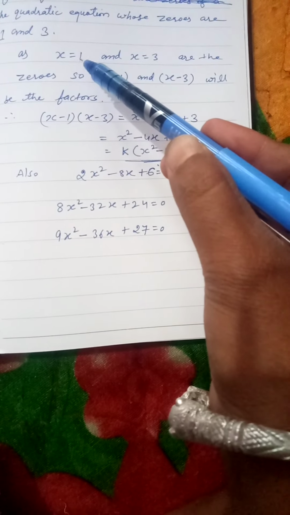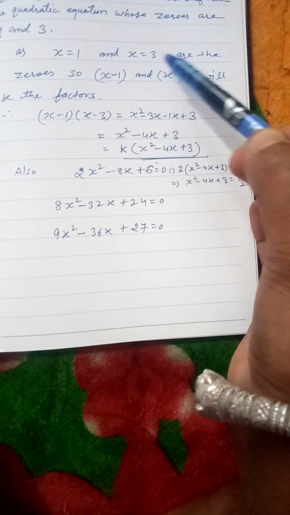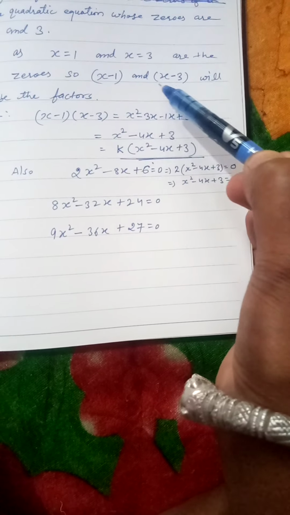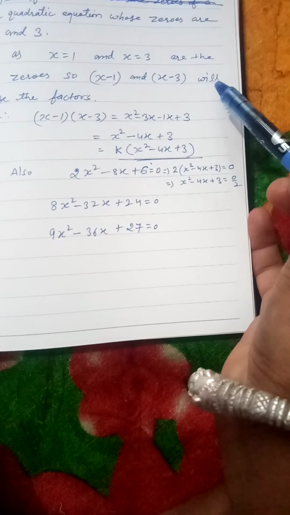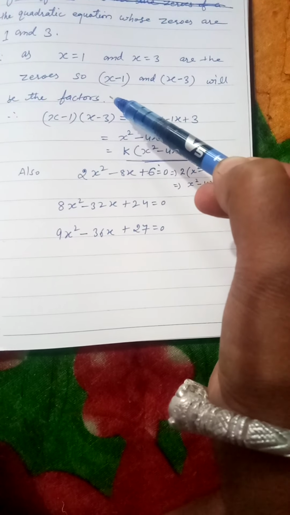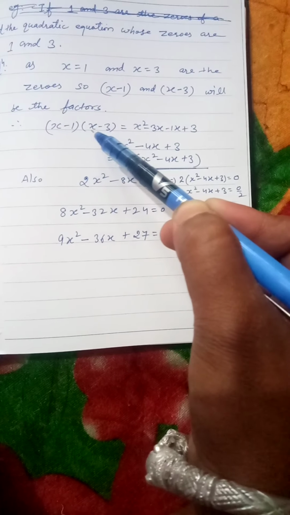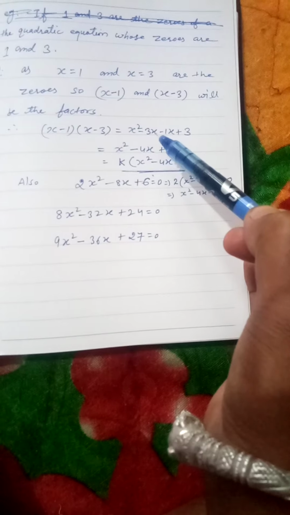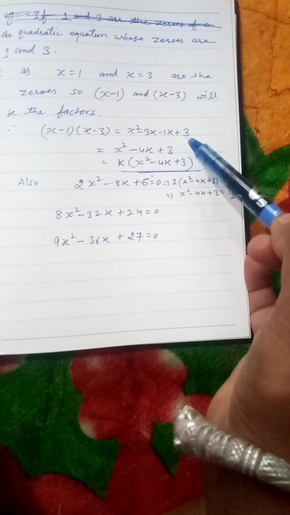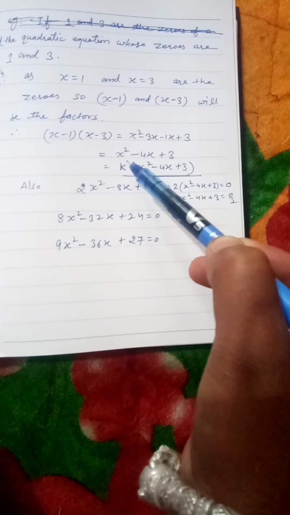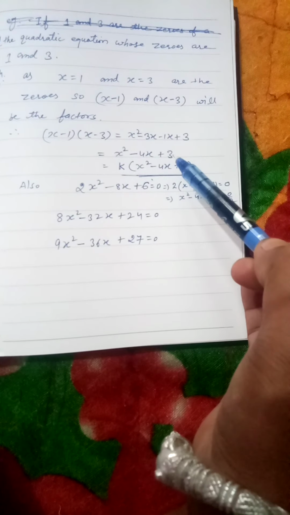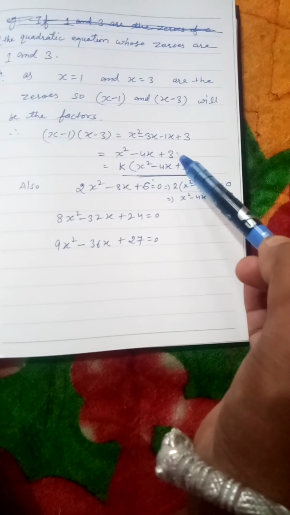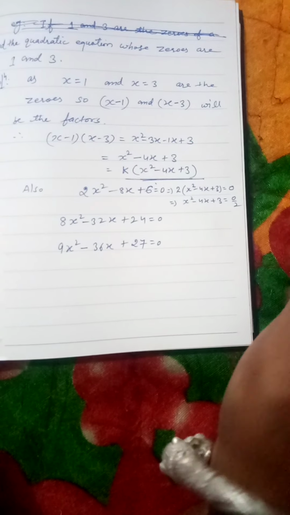As x equal to 1 and x equal to 3 are the zeros, x minus 1 and x minus 3 will be the factors. So if you multiply these two factors, you will get x square minus 3x minus x plus 3, which is equal to x square minus 4x plus 3, which is the required equation whose zeros are 1 and 3.